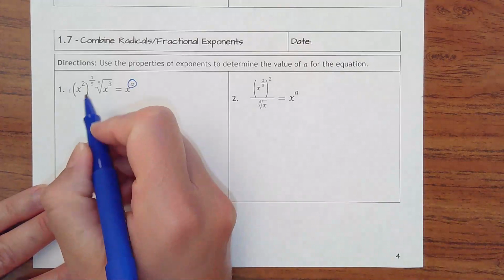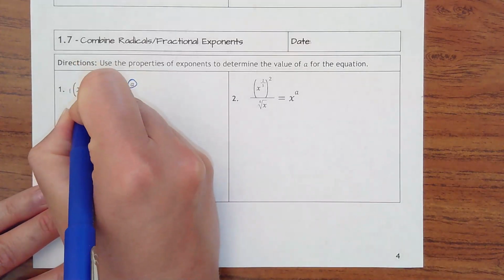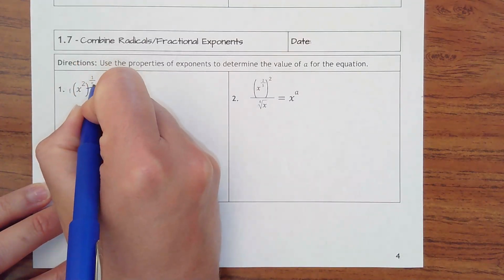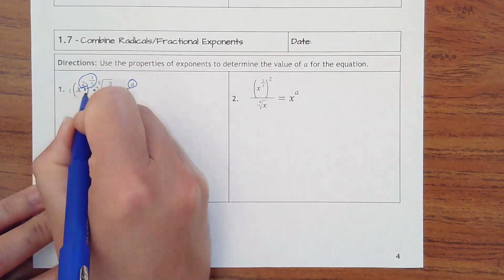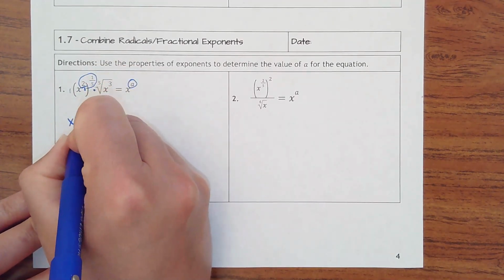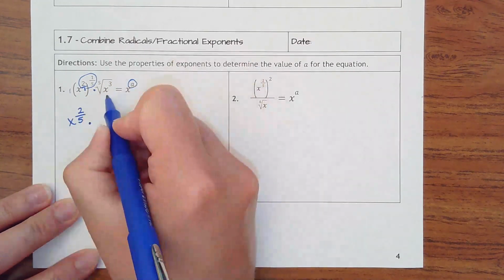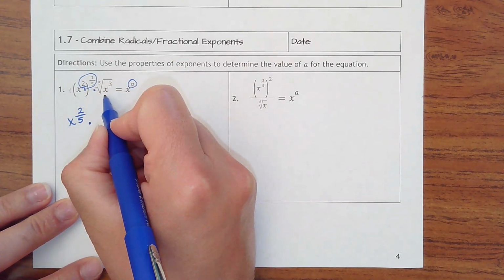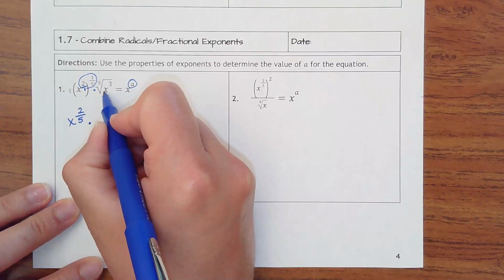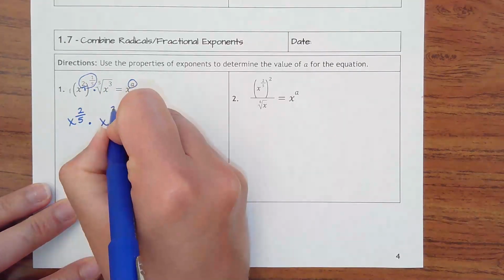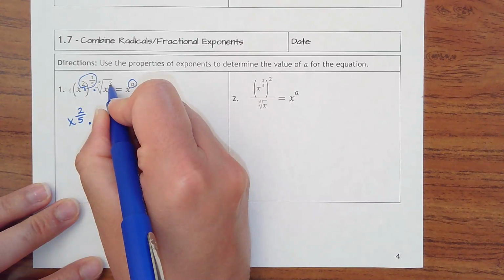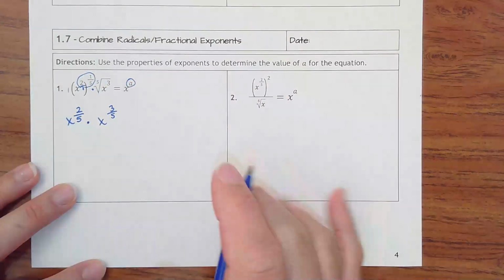So exponent rules. We've got x squared raised to the 1/5. Right away I know that this is a power rule where I multiply straight across. So it'd be x to the 2/5 power times. Then I want to change a radical into an exponent with a fraction as well. So this would be x to the 3/5 power. Remember that this stays in the numerator, this becomes the denominator of the exponent.